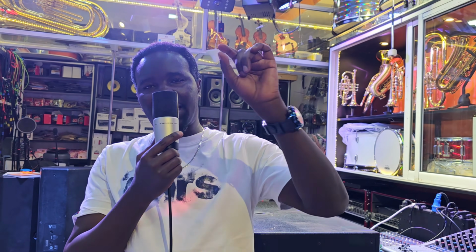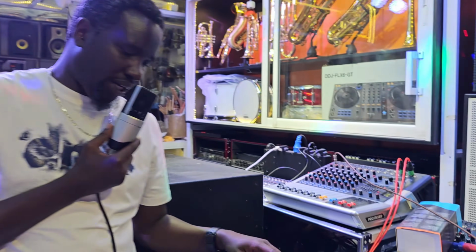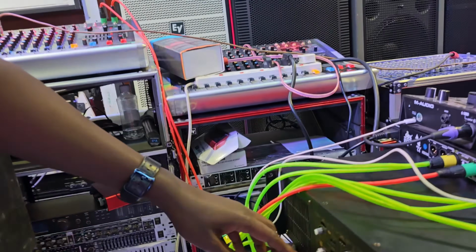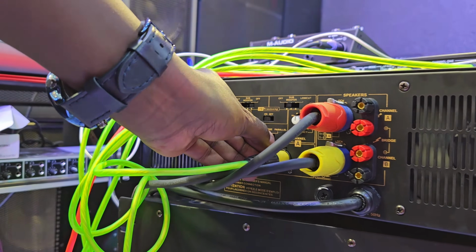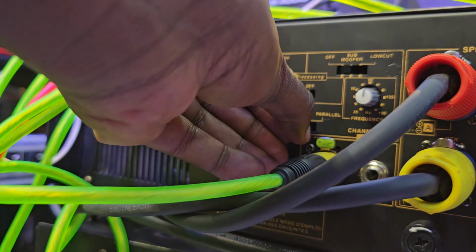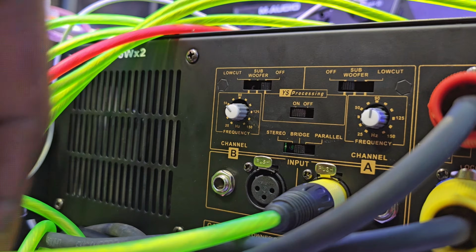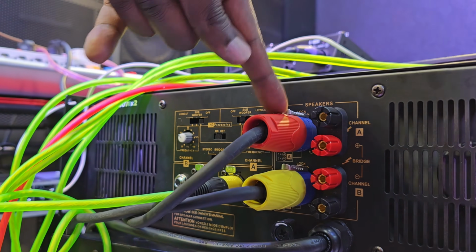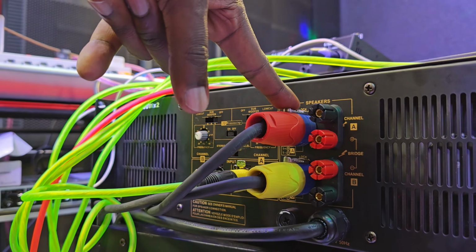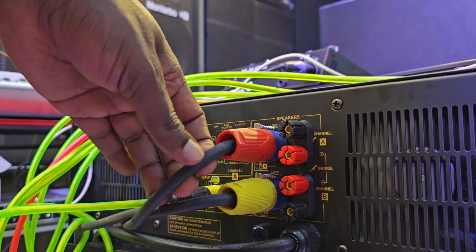You only get that through channel number 1, which is A. So you feed your signal to channel A, the same way as here. You were operating under parallel, so we switch it to bridge. When you switch it to bridge, you will only get signal from the A speaker.